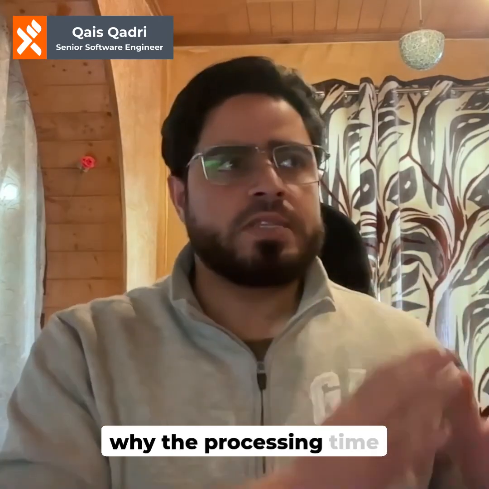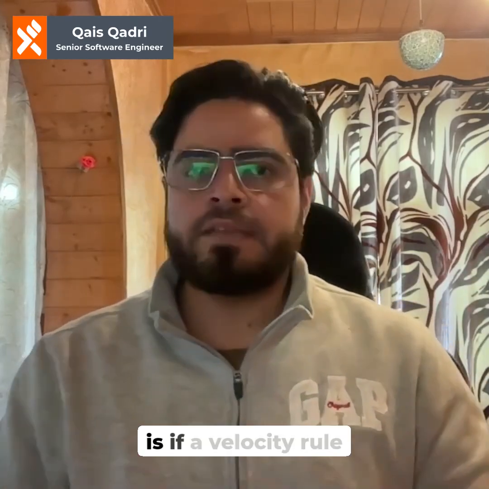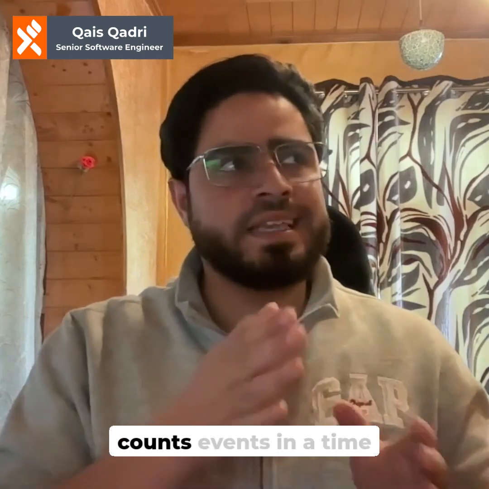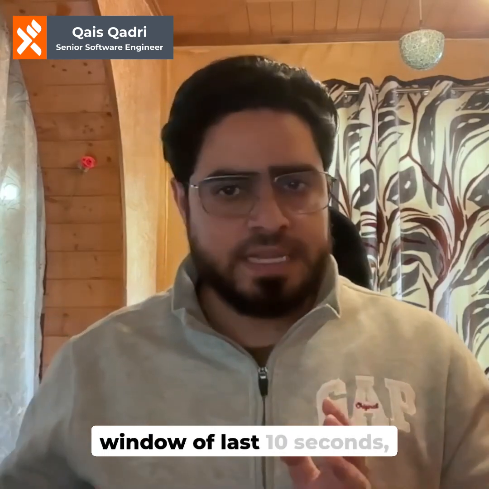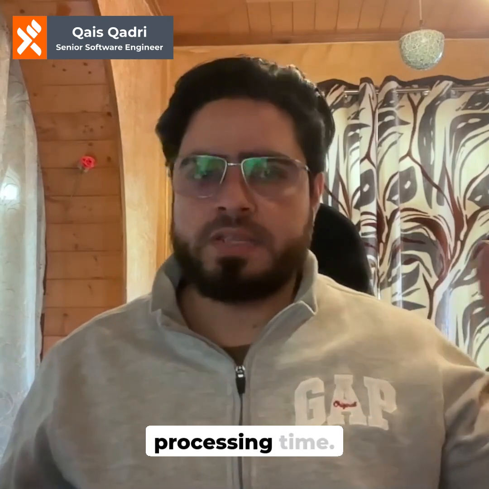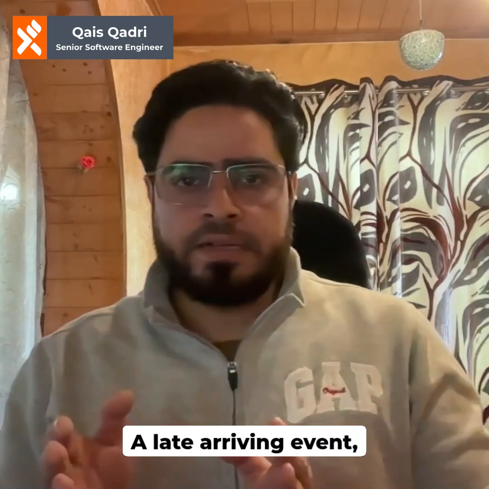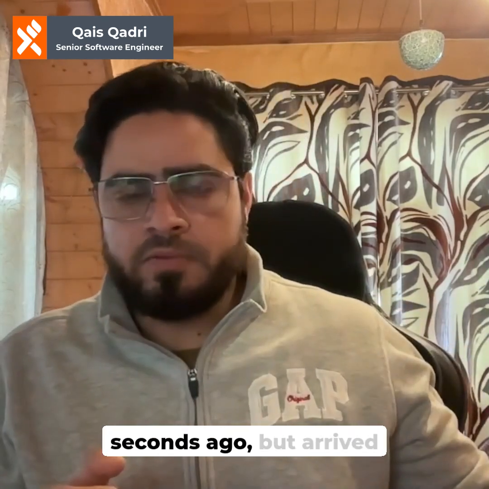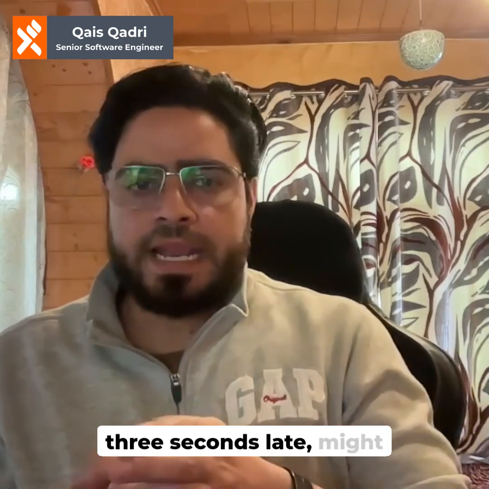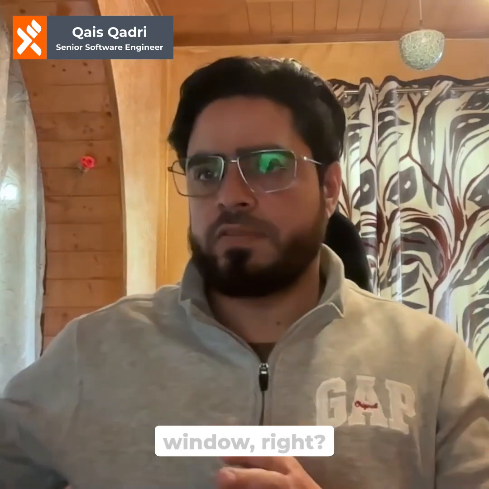Now, why processing time versus event time matters is, if a velocity rule counts events in a time window of the last 10 seconds and you're using processing time, a late-arriving event, let's say one that happened 8 seconds ago but arrived 3 seconds late, might land in a completely wrong window, right?